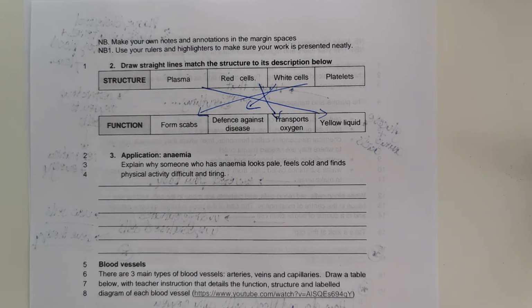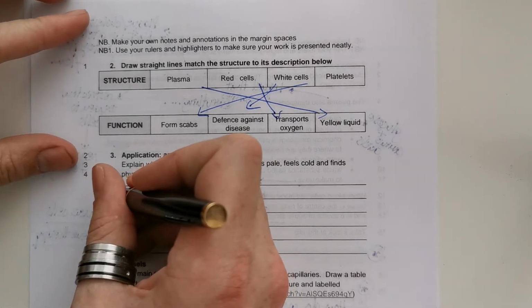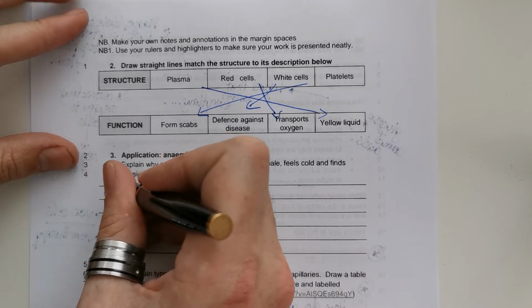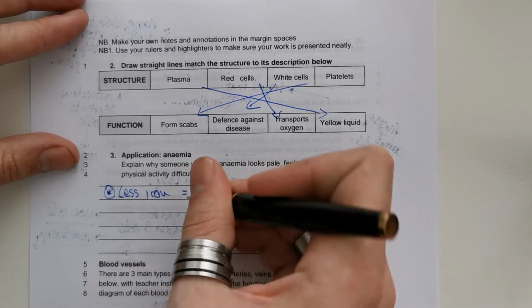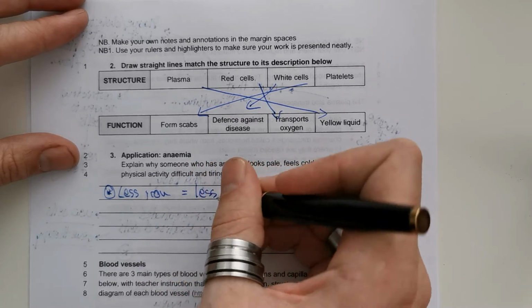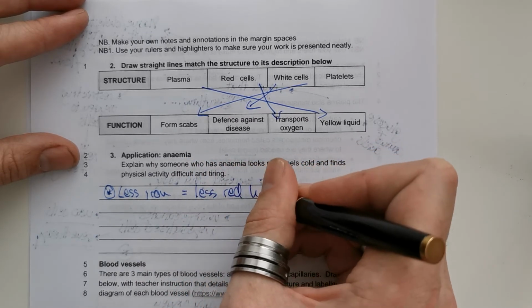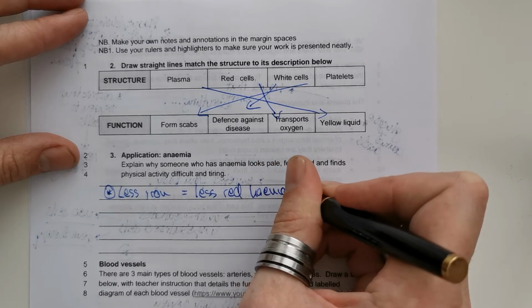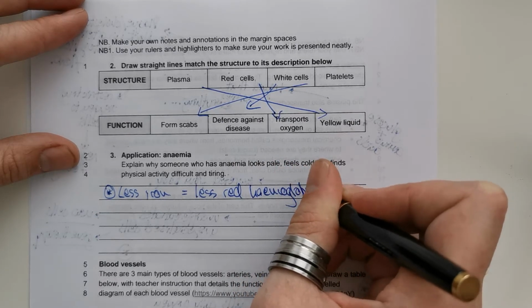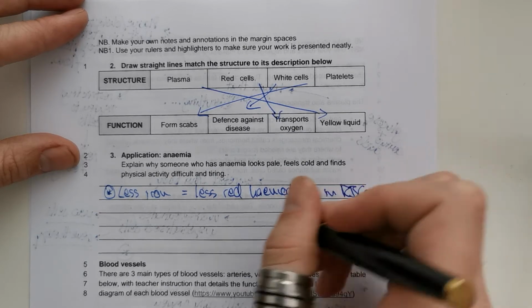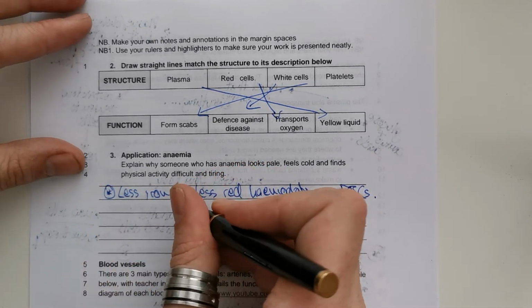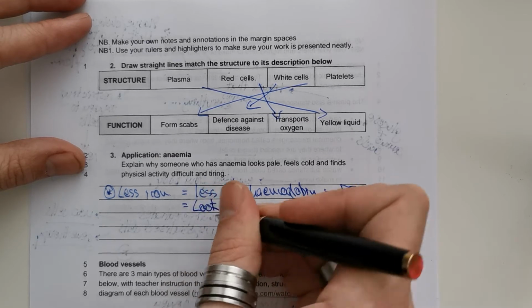Anemia. Explain why someone who has anemia looks pale, feels cold, and finds physical activity difficult and tiring. They're anemic. They have less iron, which means they have less red pigment, hemoglobin, in their red blood cells, which means they look pale.